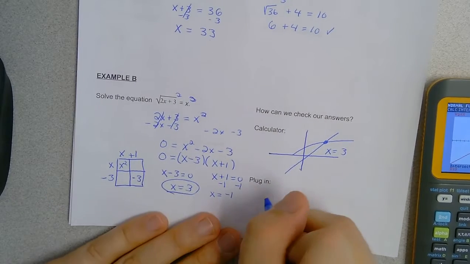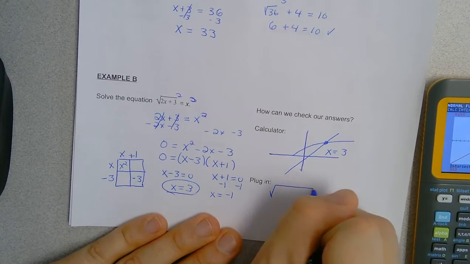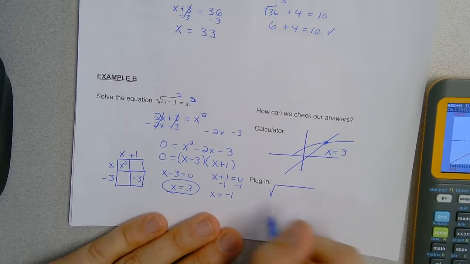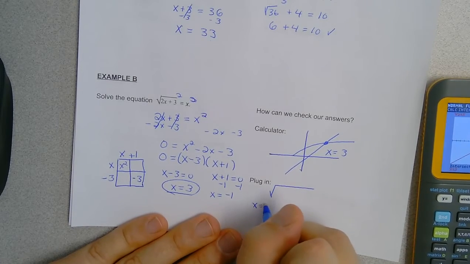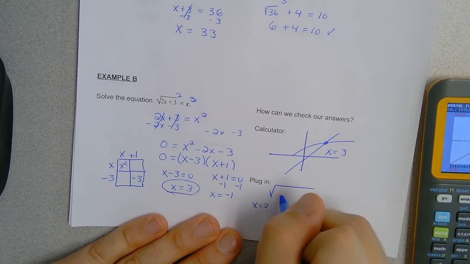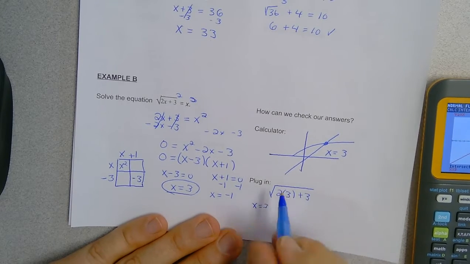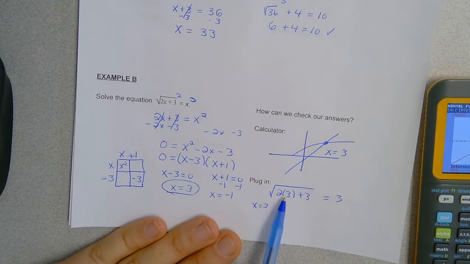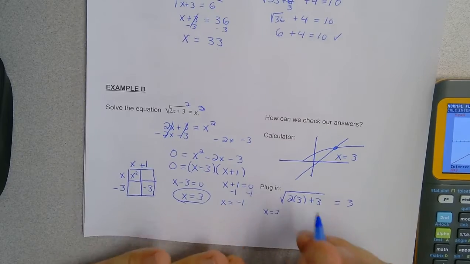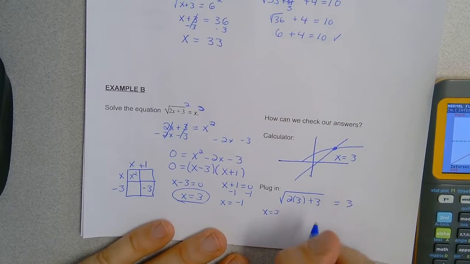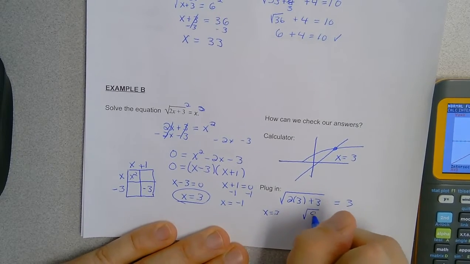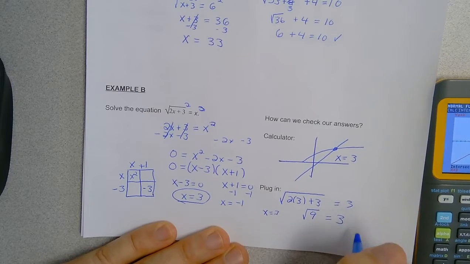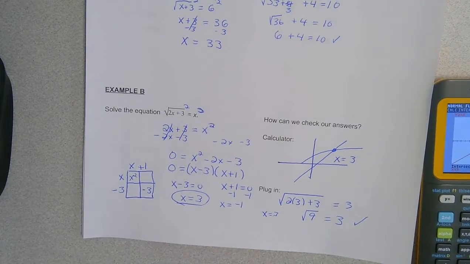And then plugging it in, for x equals 3, we had the square root of 2 times 3 plus 3 equals 3. Then if I do some work, 2 times 3 is 6, and 6 plus 3 is 9, and the square root of 9 is equal to 3. So that, in fact, worked out.